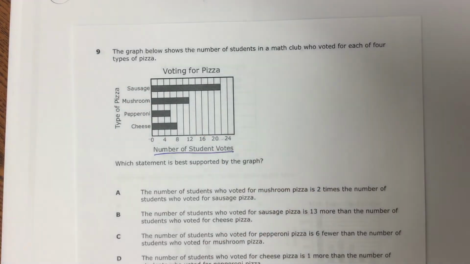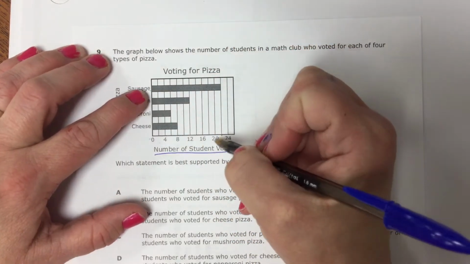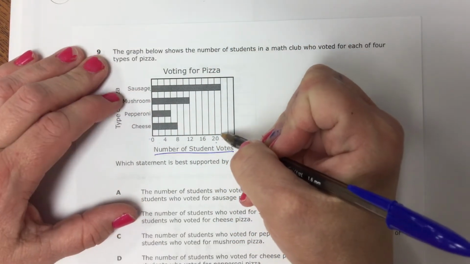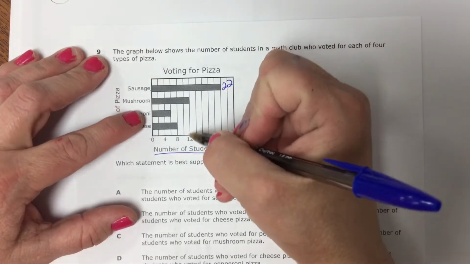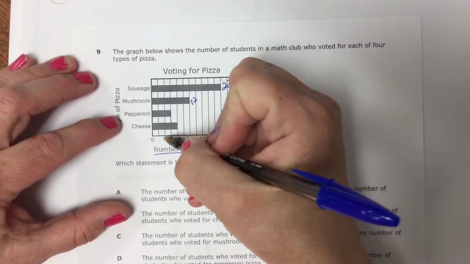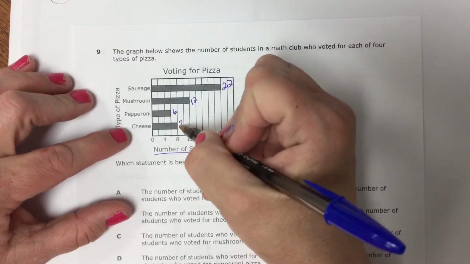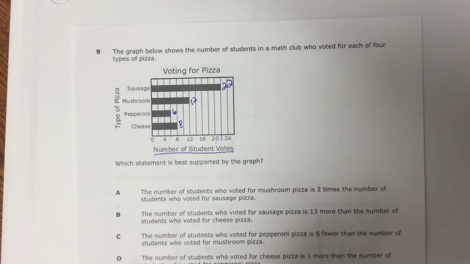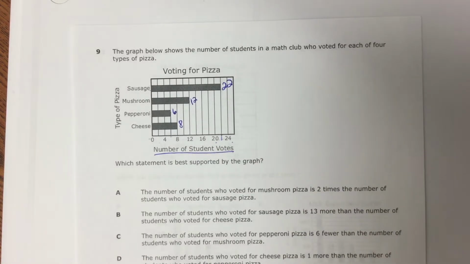Well, the best thing to do is to label your data. So I know the sausage, if this is 20 and this is 24, that means this line right here would be 22. This one would be 12. Pepperoni would be between 4 and 8, so we're counting by twos. So that one would be 6, and then cheese would be 8. Okay, so the easiest thing to do is to label your bars. And then it says which statement is best supported by the graph.